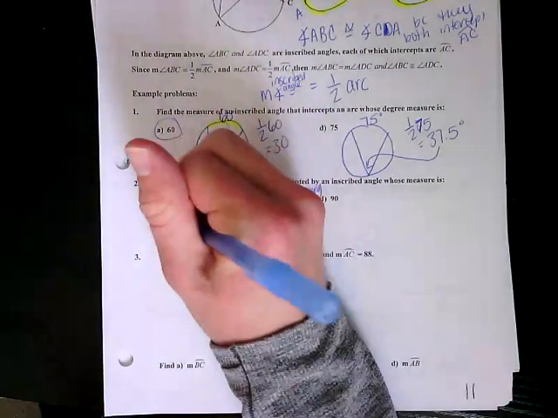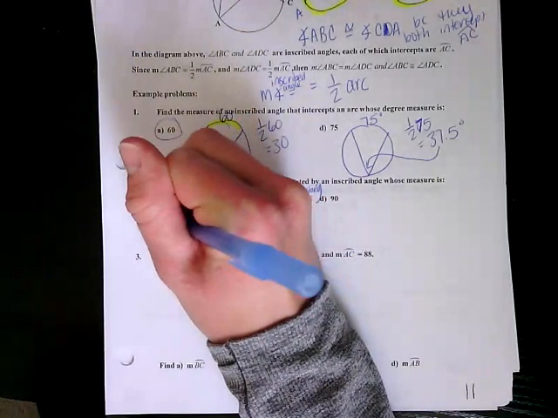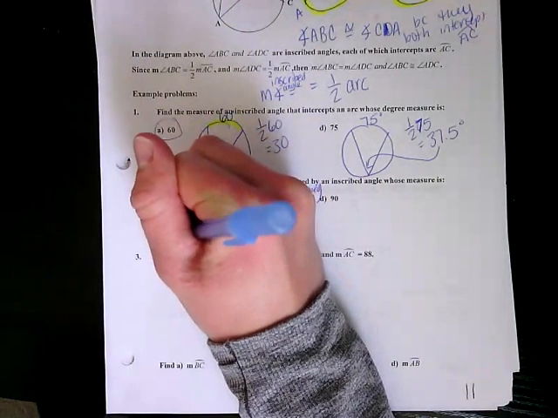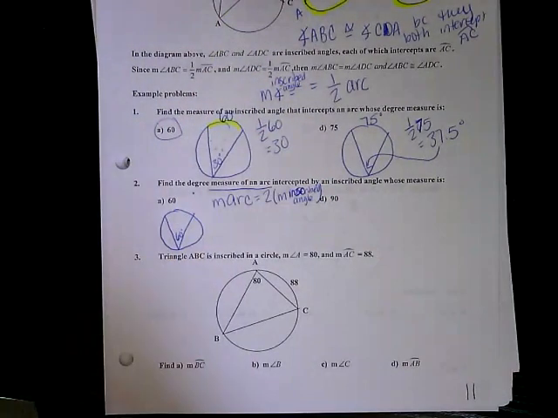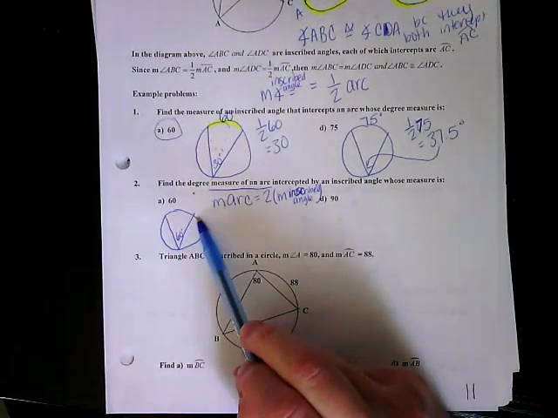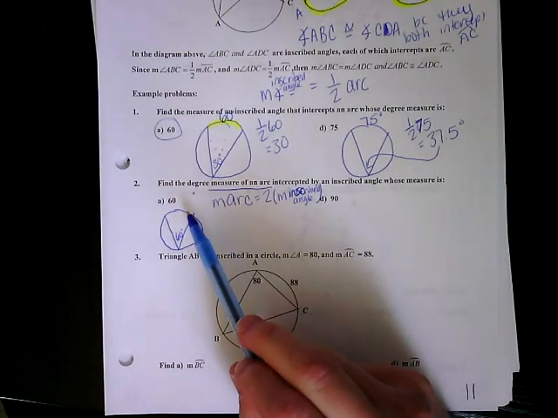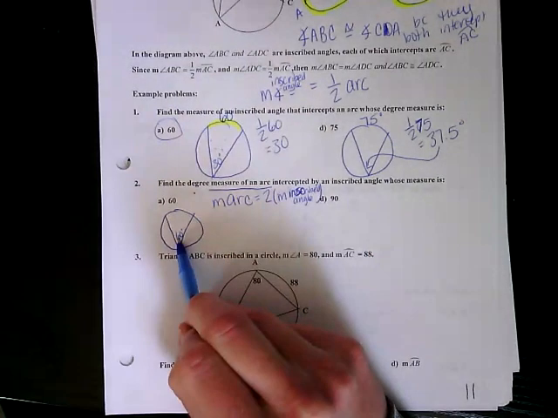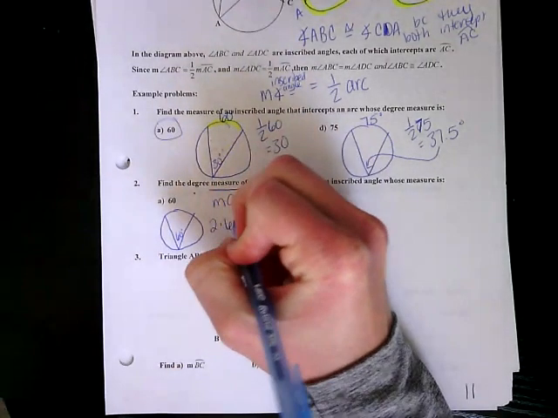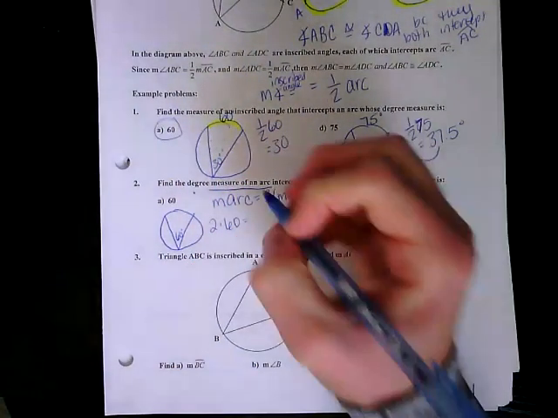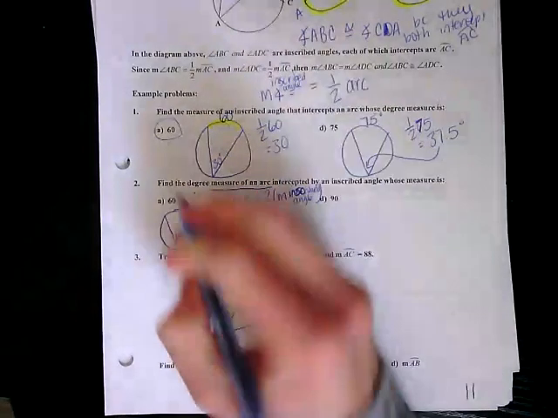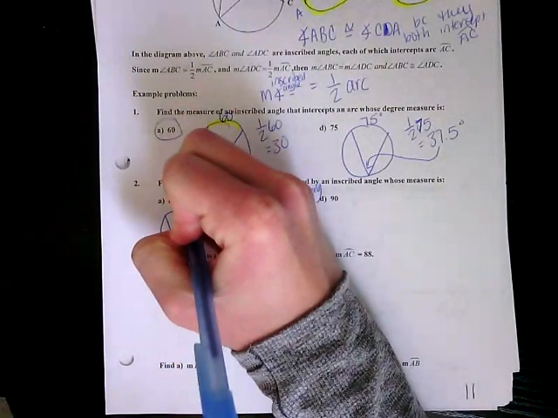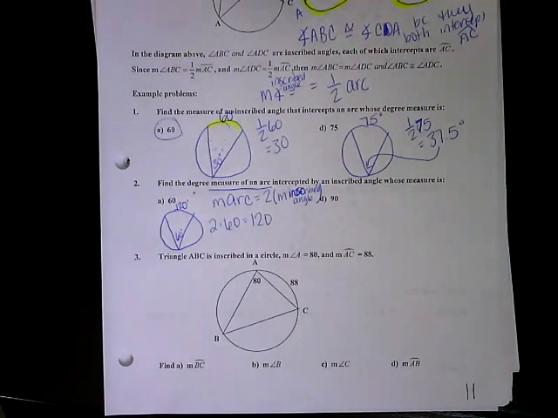Okay, so let's draw a diagram. So our inscribed angle is 60 degrees. Now, since the intercepted arc is twice the measure of the inscribed angle, and our inscribed angle is 60, we're going to do 2 times 60. So 2 times 60 is 120. So the measure of this arc is 120.